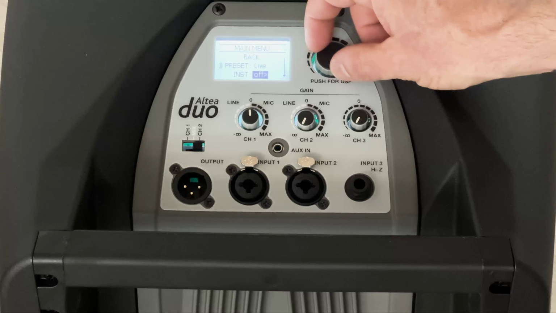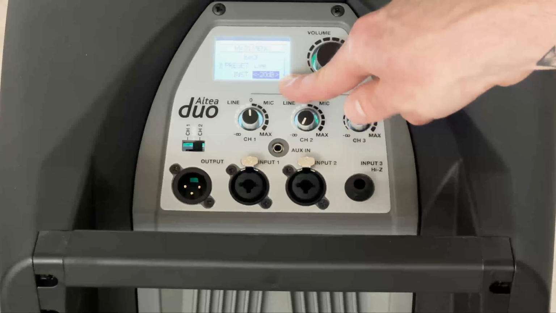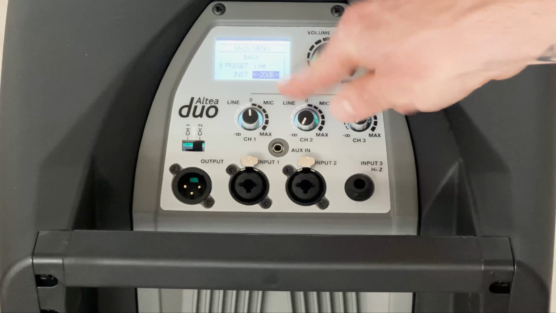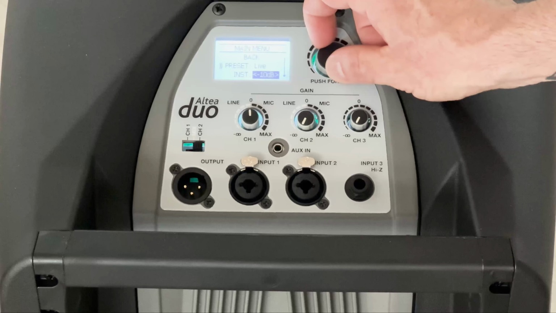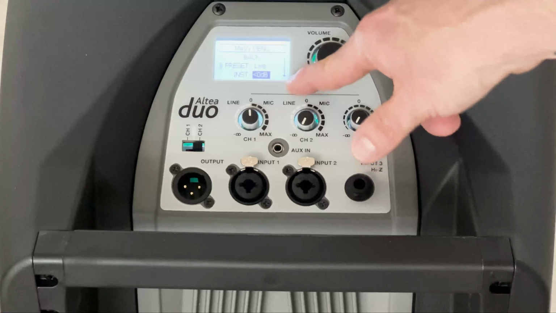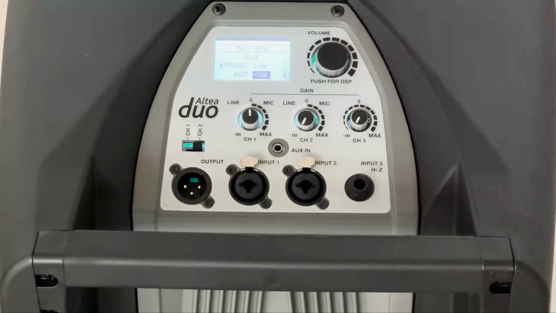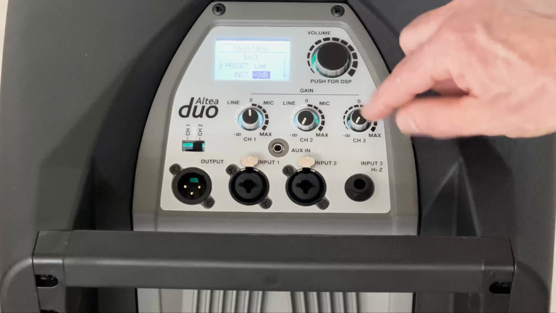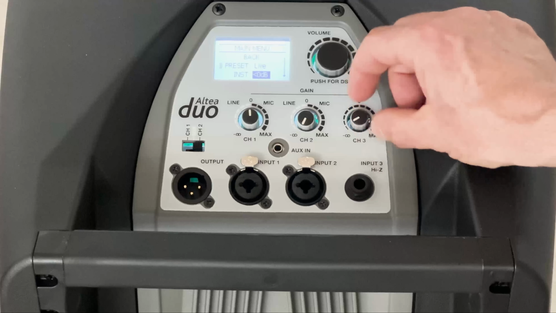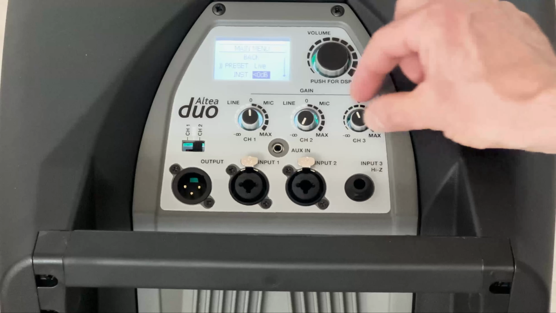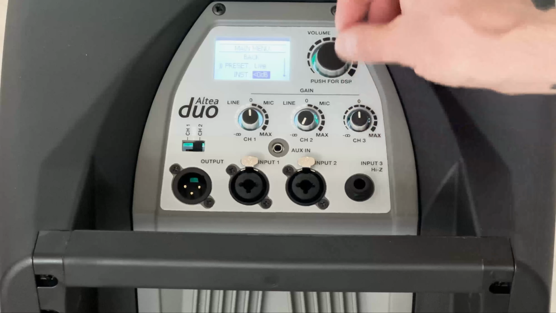Once you rotate the encoder, by default, the minimum input gain for the instrument input is minus 20 dB in the digital domain, minus 10, or 0. You have to adapt your input gain in the digital domain, and then on top of that, adjust the gain of your mix with the analog pot.